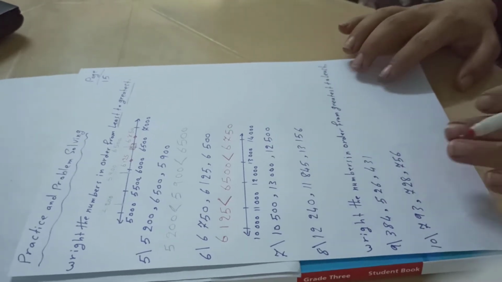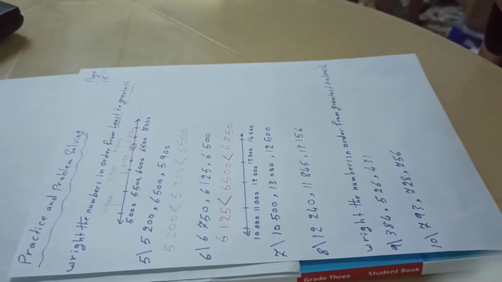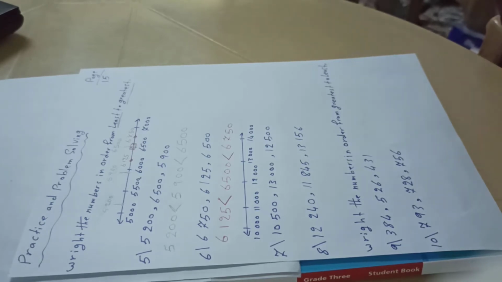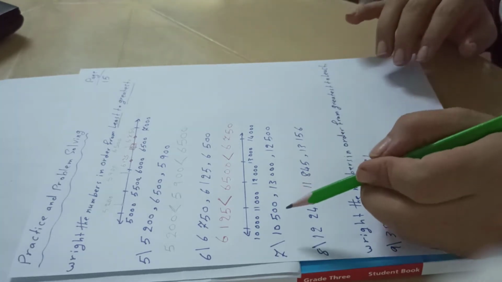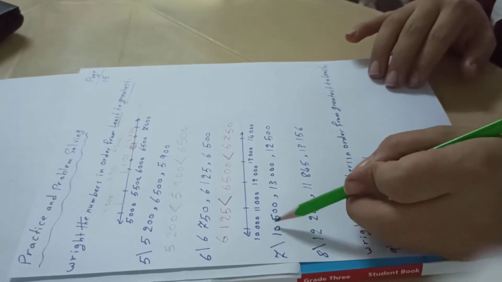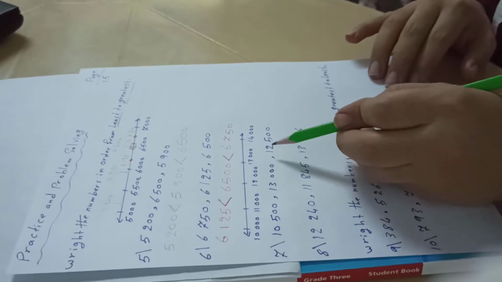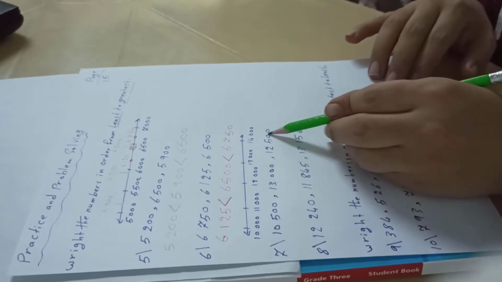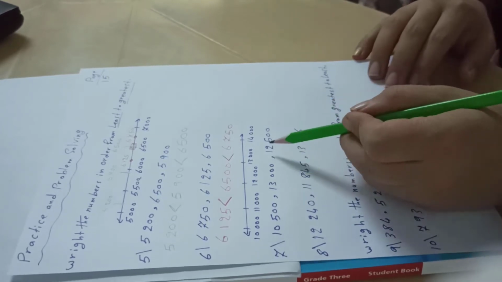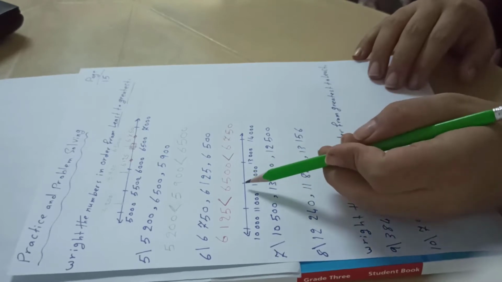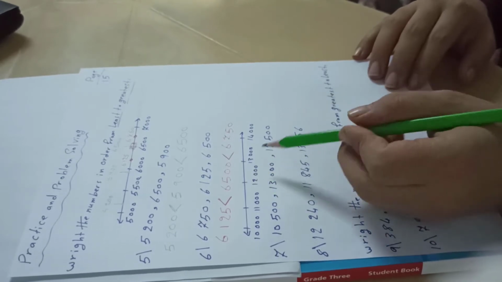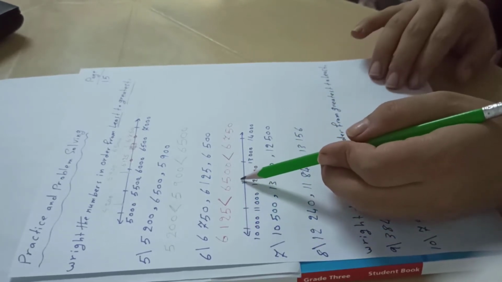Okay students, now we get to solve equation 7 and 8. We have the number line to solve those. Okay students, in equation 7 we have 10,500 and 30,000 and 12,500. The first thing we do is put those numbers on this number line, and this number line is written in the book.